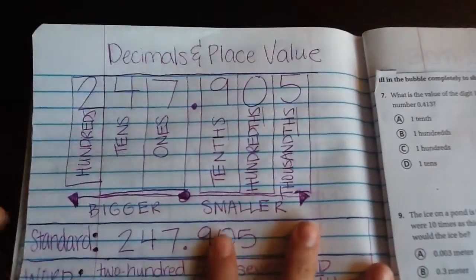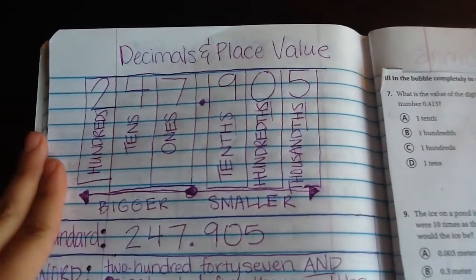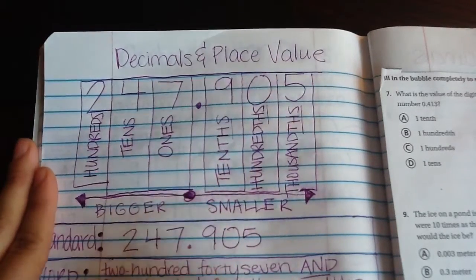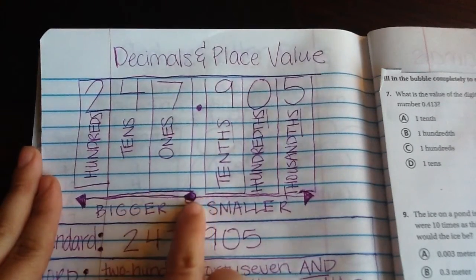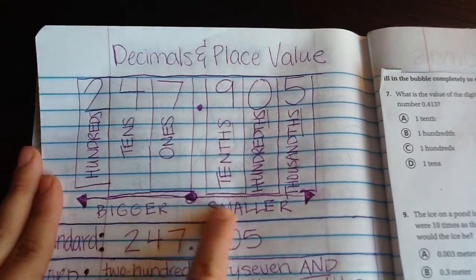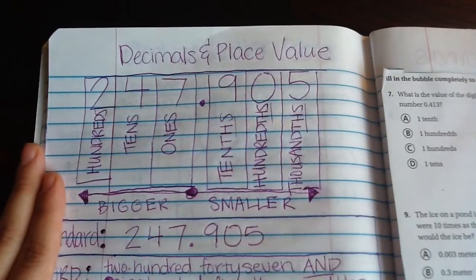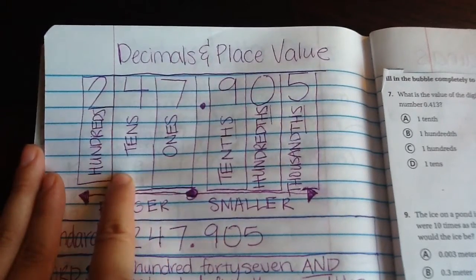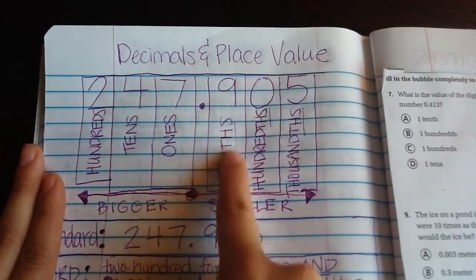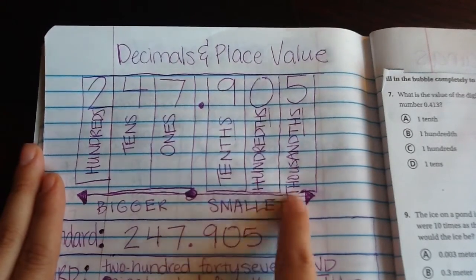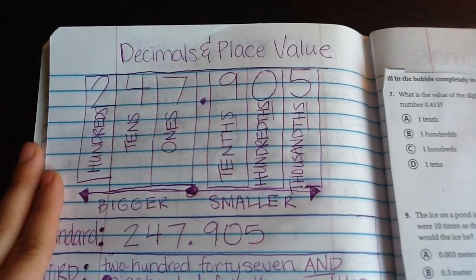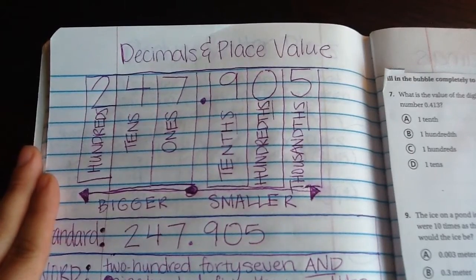Okay, so if you can remember from yesterday, we actually talked about decimals and place value. So this is what we put in our journal, and we talked about how where the decimal is, as it goes to the left, the numbers are getting bigger, and as it goes to the right, the numbers are getting smaller. So you can see that we have the ones, the tens, and the hundreds, and then on the other side of the decimal they get smaller, and we have the tenths, the hundredths, and the thousandths. So what we're going to do today is talk about how we can compare two decimal numbers to see which one is bigger.